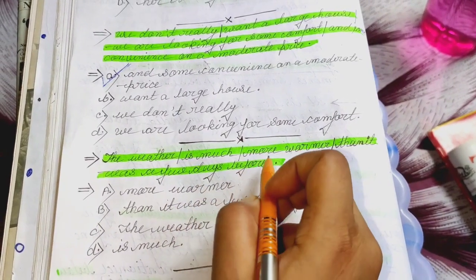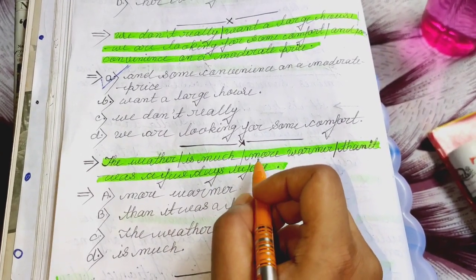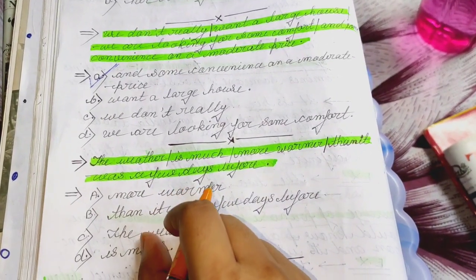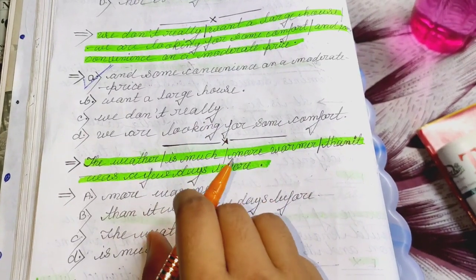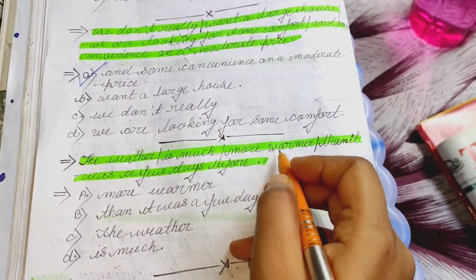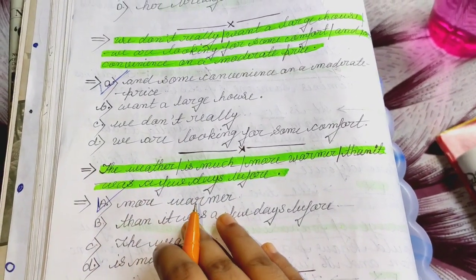More warmer, because more is incorrect here before warmer, and more is already a comparative form of much, and warmer is also a comparative form of warm. So we shouldn't use 2 comparatives together. So this portion of the sentence is incorrect, or an error, more warmer. So A will be the correct one.